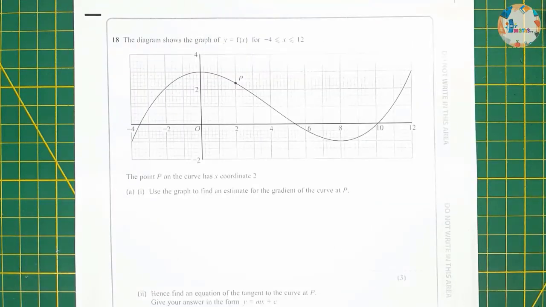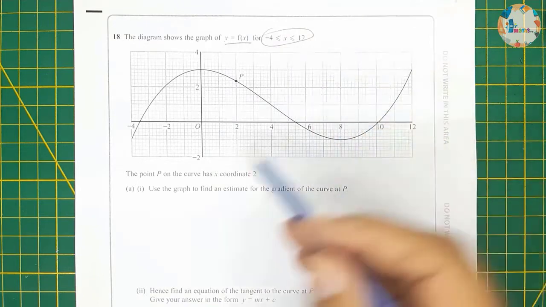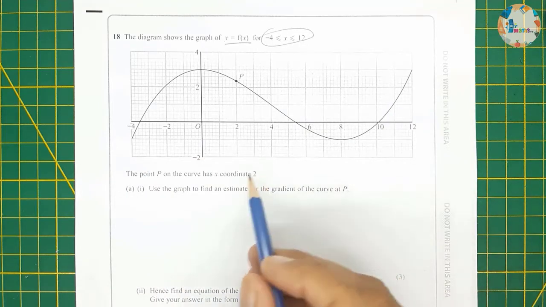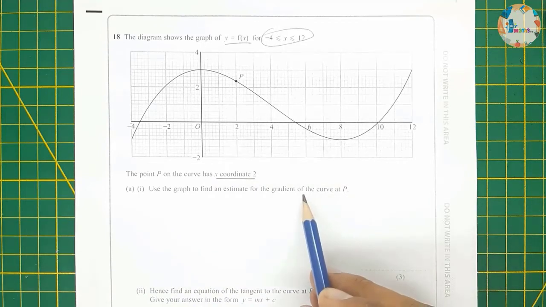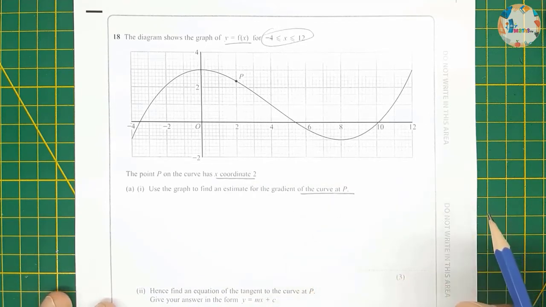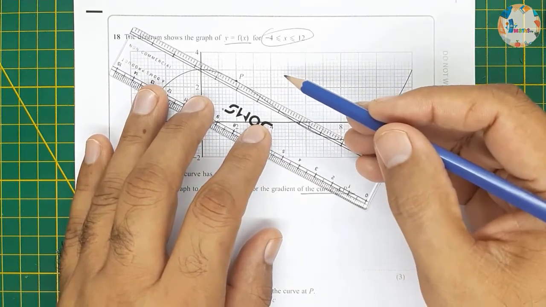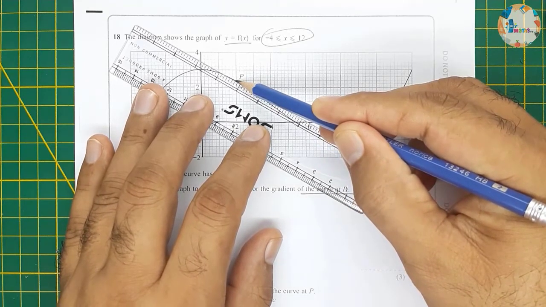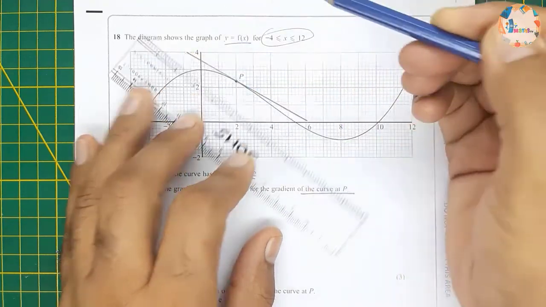Now here is question number 18. The diagram shows the graph of y is equal to f of x, and range is -4 to 12. The point P on the curve has x coordinate 2. Use the graph to find an estimate for the gradient of the curve at P. So gradient of the curve at P we have to find. So we'll draw a straight line at P touching P. So this one we can draw a line which should touch only at this point.